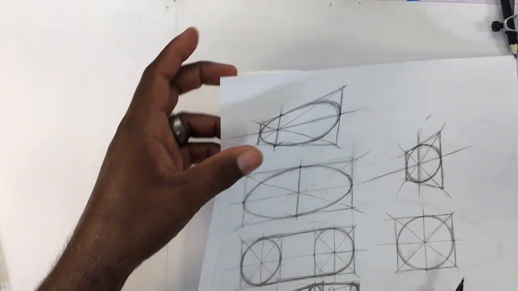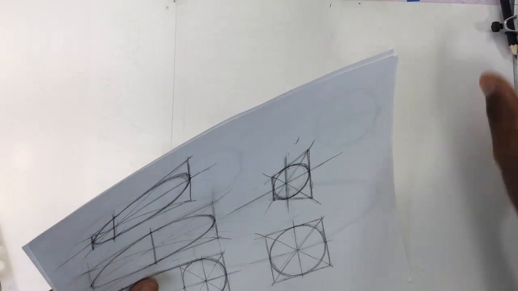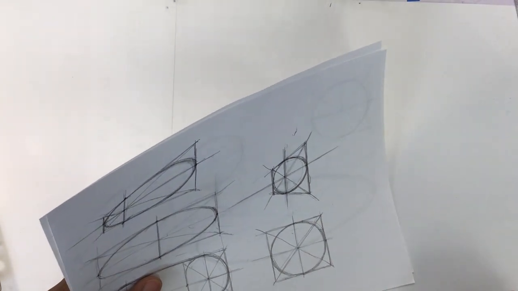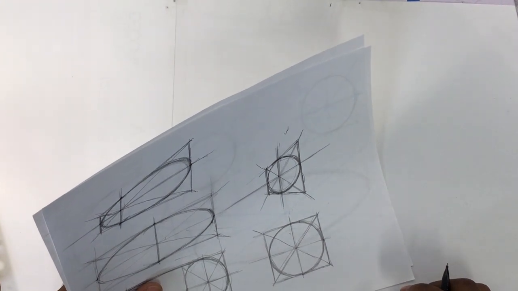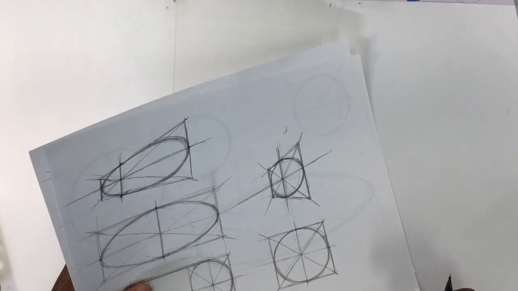Okay, so I'm gonna stop right here. I just wanted to get this concept out, so in the next video I will do a 3-point perspective drawing, and in that video you'll get to see me apply some of these concepts and see how that works.